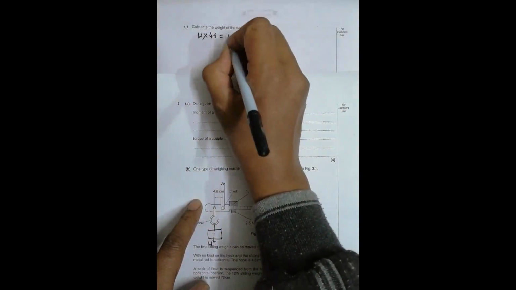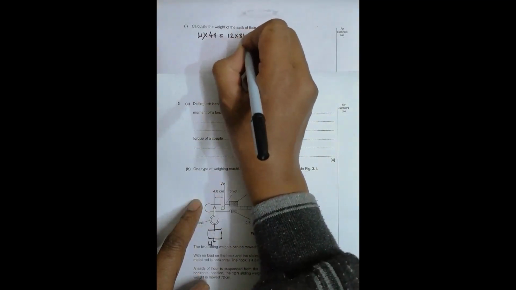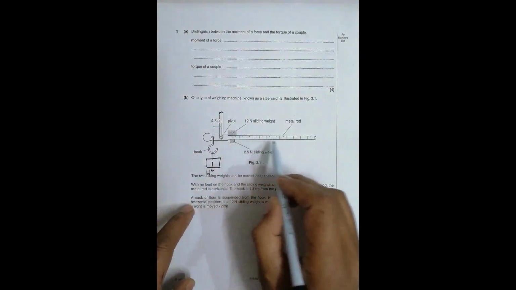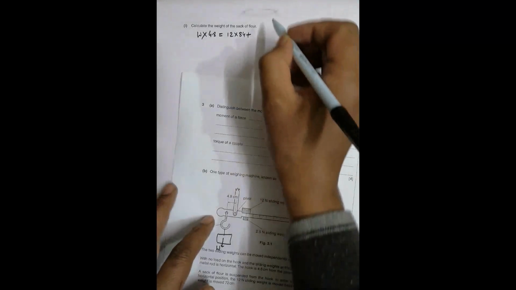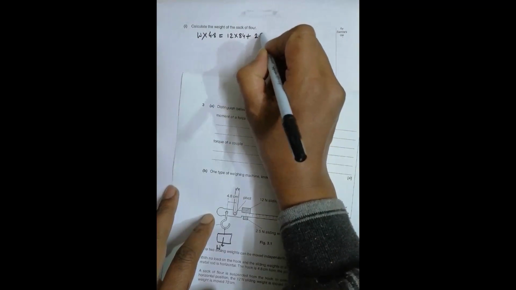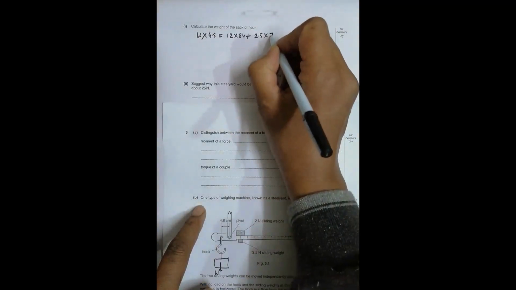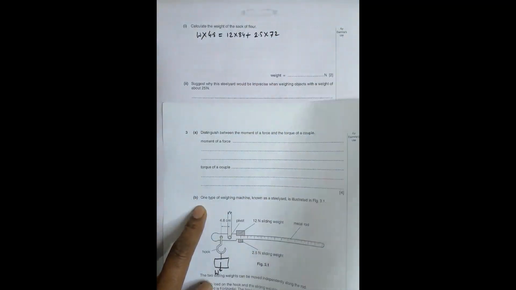So I must have this equal to 12 into 84 plus, again, the 2.5 Newton. When it goes here, it also tries to move this in the clockwise sense. So I must have 2.5 into the distance, which has been stated as 72 centimeter, so it is into 72. Let me arrange the equation here.